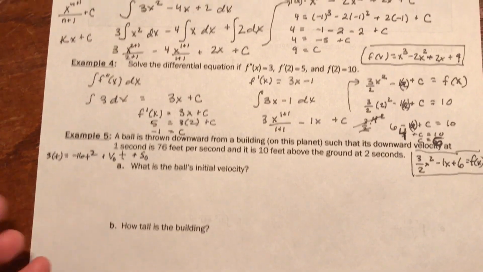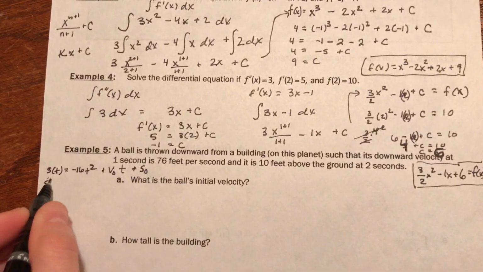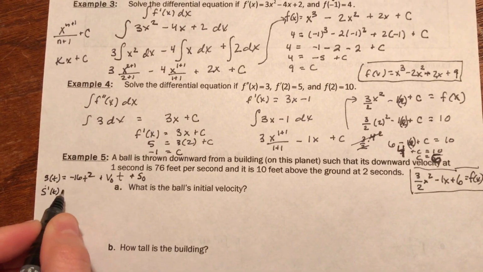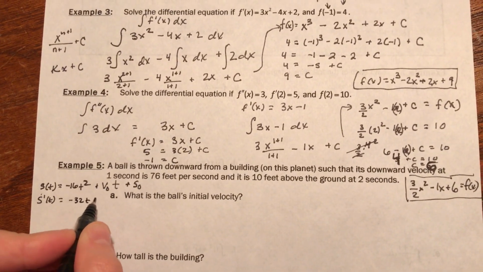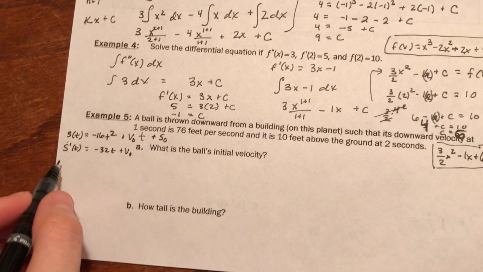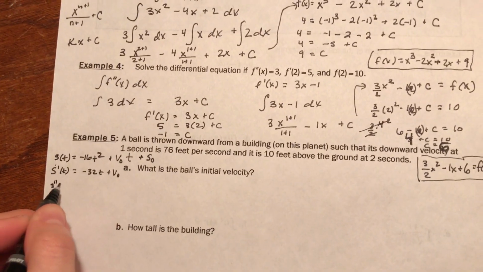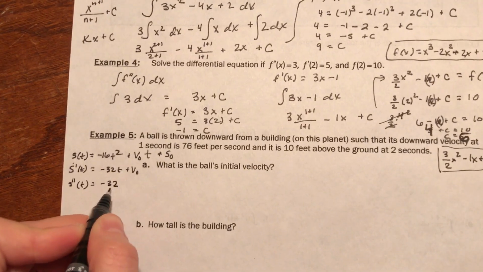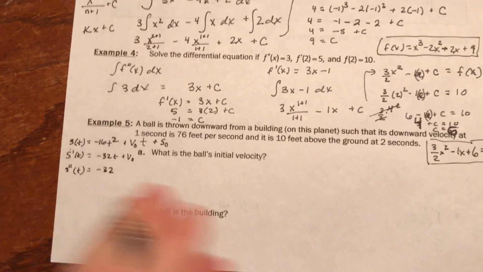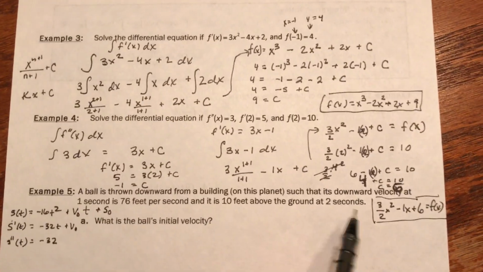That whole situation, right? And so we know that the derivative, which is velocity, is negative 32t plus the initial velocity. And we also know that the second derivative, which is acceleration, is just going to be that gravitational constant of negative 32. Okay, so let's see what they give us.